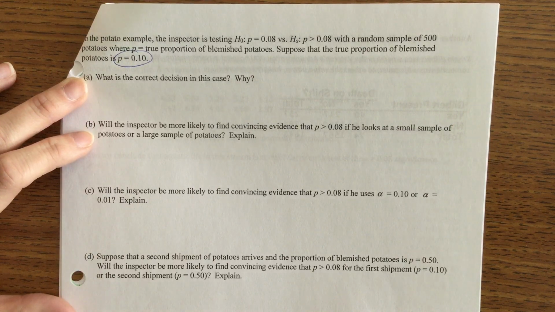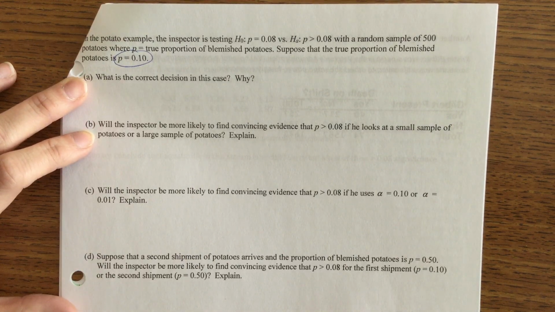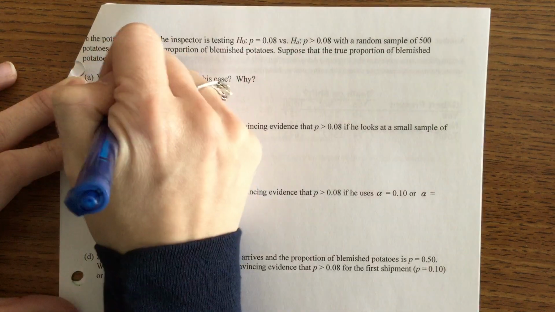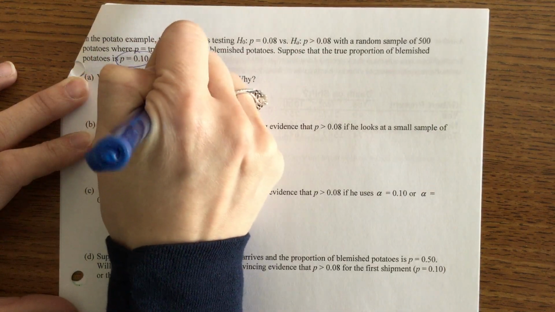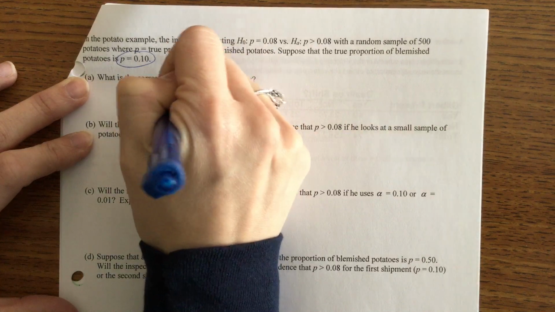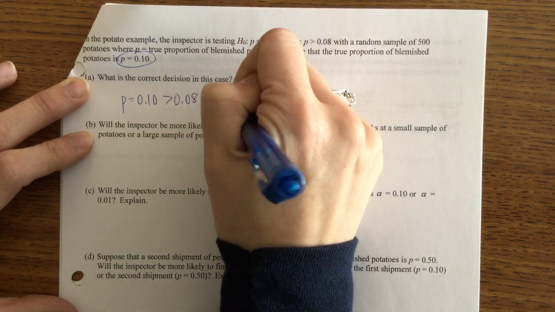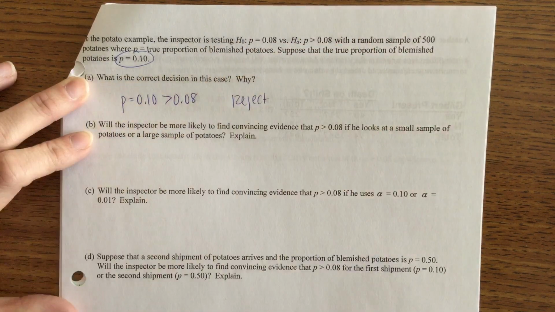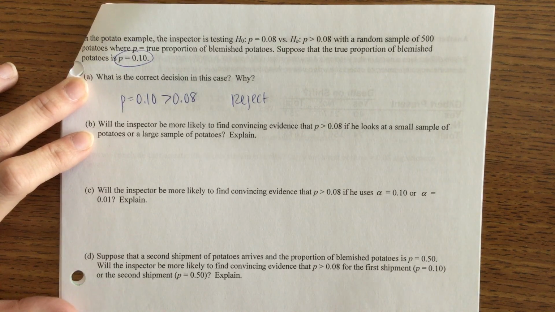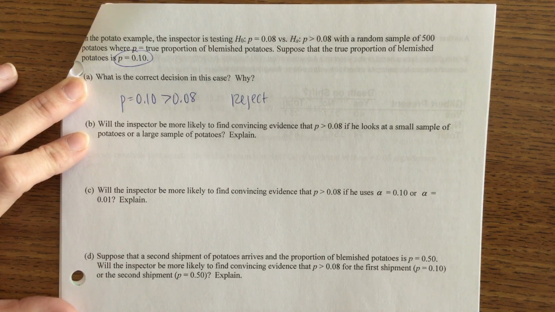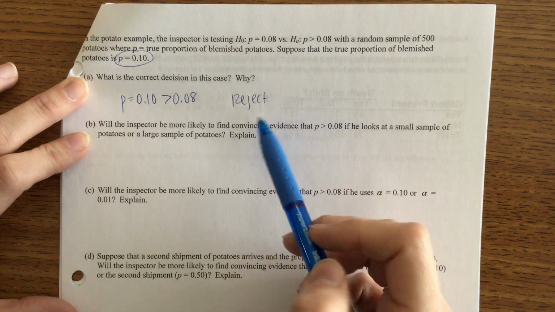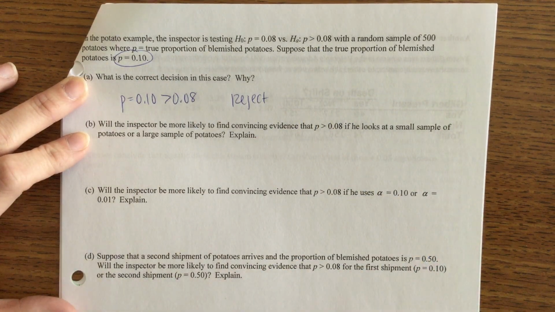What is the correct decision in this case? To reject the null or fail to reject the null? Reject. Why would we reject the null in this case? Correct. Because the true proportion, that 0.1, is greater than 0.08. You guys with me so far? So the true proportion we got, greater than 0.08, so we would want to reject the null.